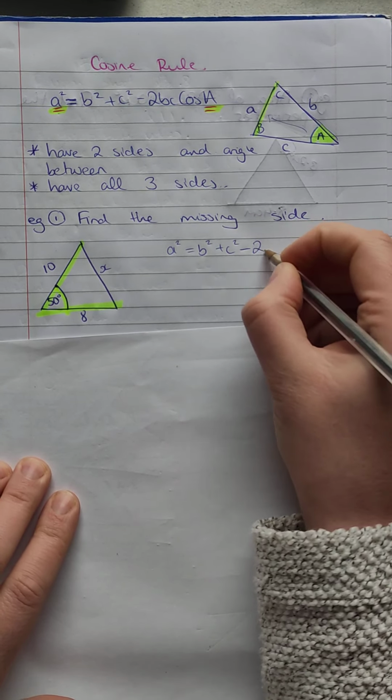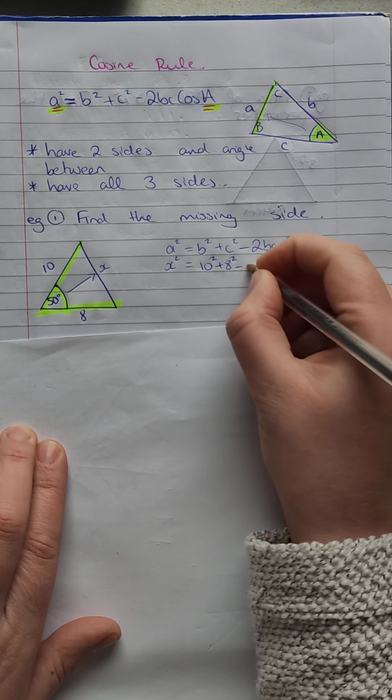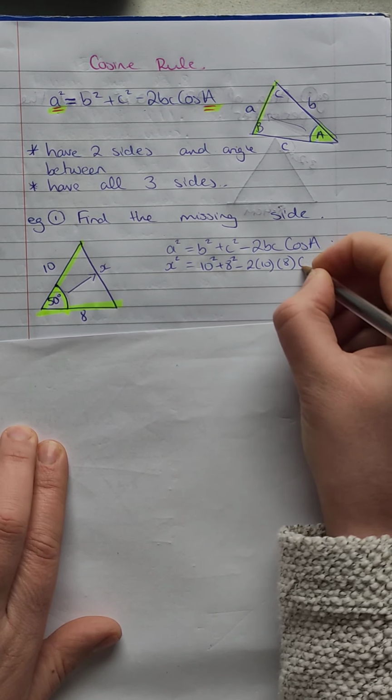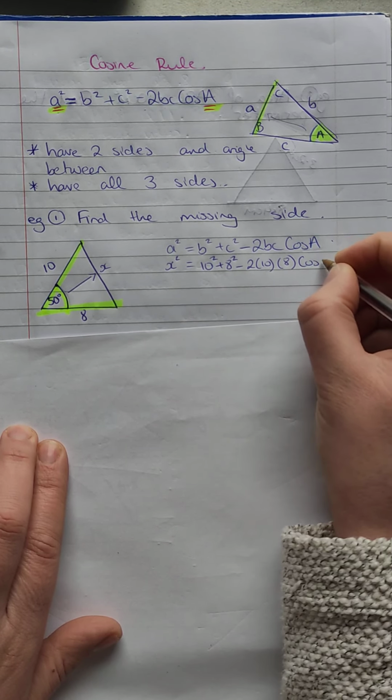Okay, now if I'm using this angle over here, which side will go by itself? The one directly across from it. So I have x squared is equal to 10 squared plus 8 squared minus twice a 10 and an 8 and the cos of 50 degrees. Next line down, x squared is equal to 61.15. So you do the square root, leave that long number on your calculator, root equals 7.8, and it'll probably be centimeters.